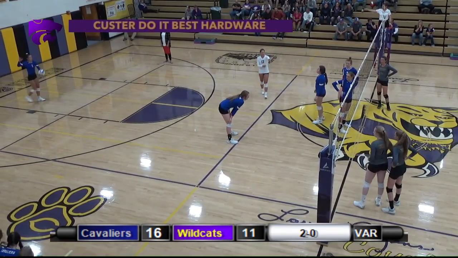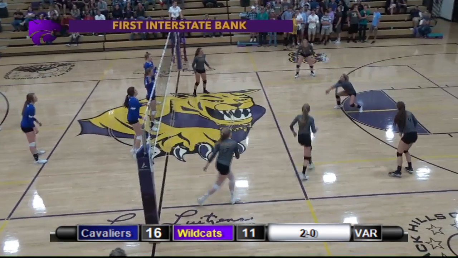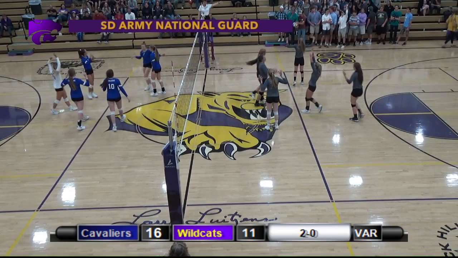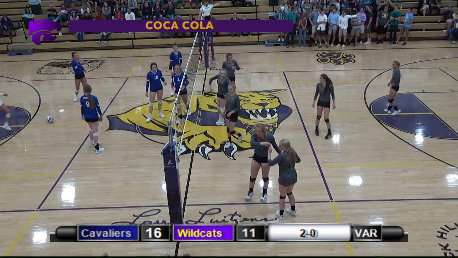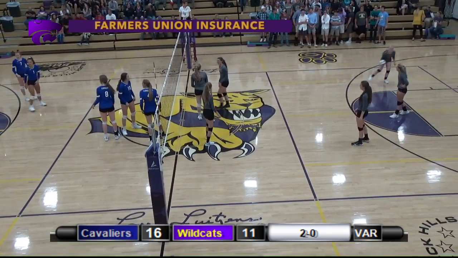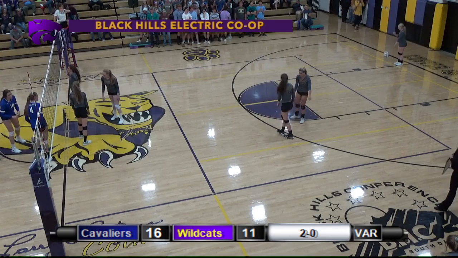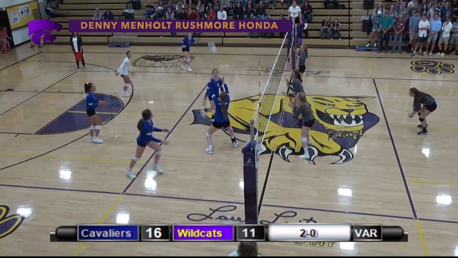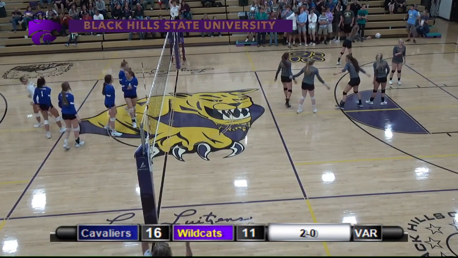16 serving 11 right now. Sierra Benson serving for the Cavaliers. And it's out of bounds. They did not call Lewis for being under the net. They say that the Cavaliers hit it out of bounds. Short set, and Hawthorne can't get it. Saved back into the middle.